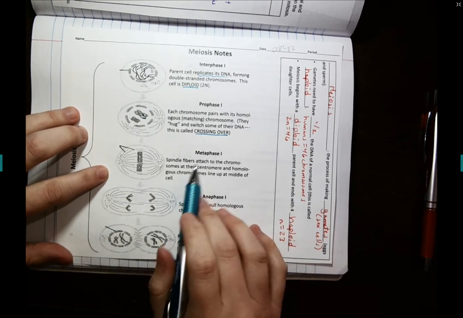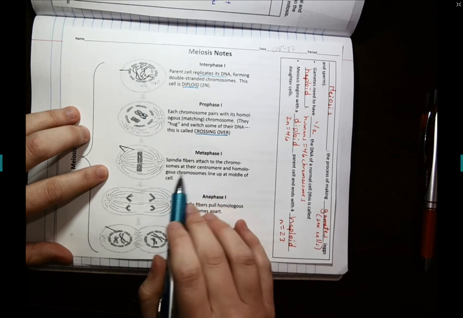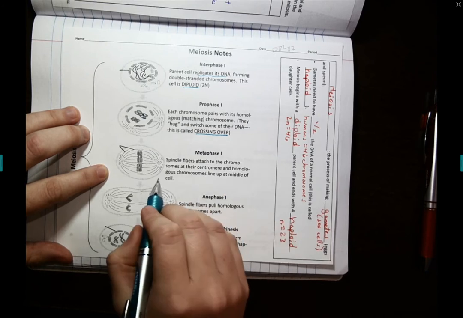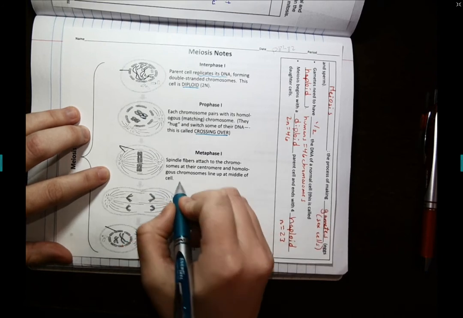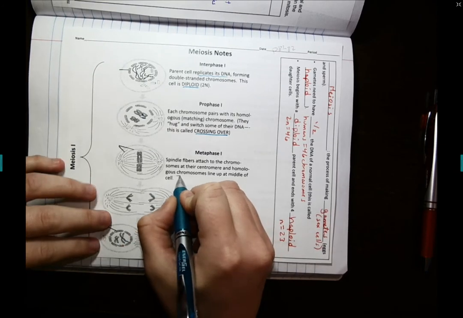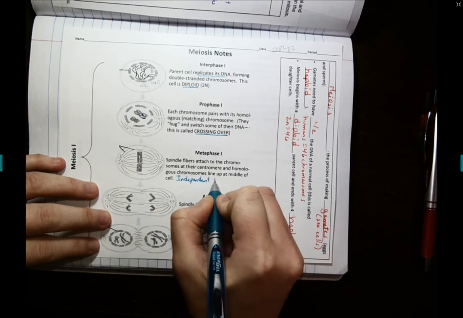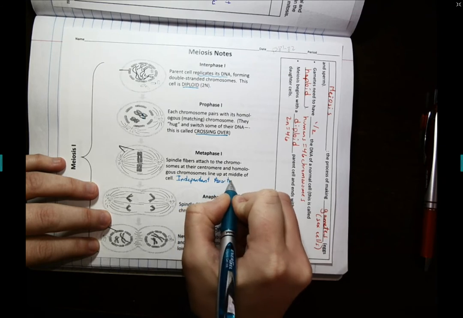Then in metaphase, the spindle fibers attach to the chromosomes, and the homologous chromosomes line up at the middle of the cell, but they line up randomly, and we call this independent assortment.